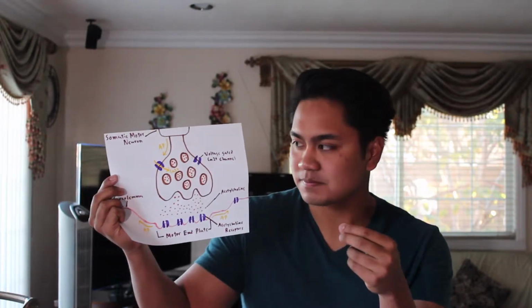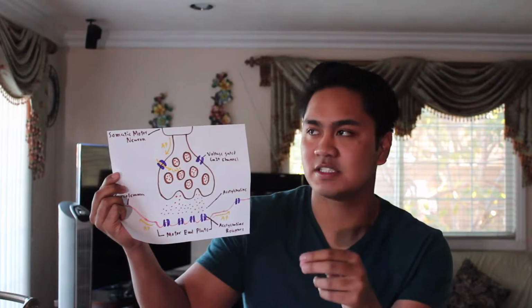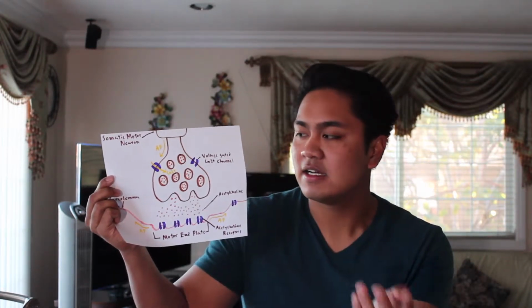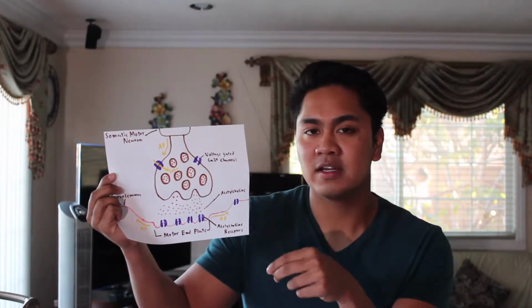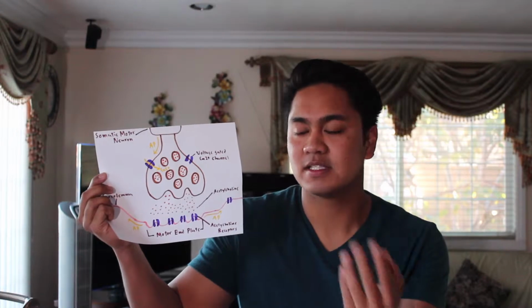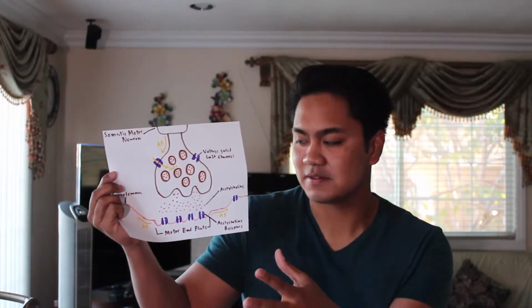into the cell. And once these calcium ions flow into the cell, these vesicles filled with a ligand called acetylcholine are brought down to the membrane, and through a process called exocytosis are then released from the cell into the synaptic cleft.